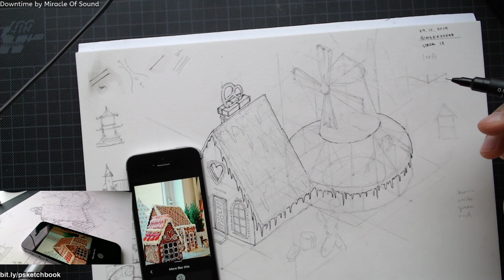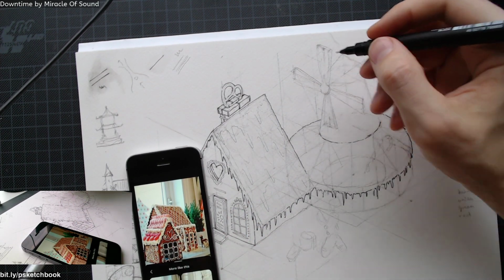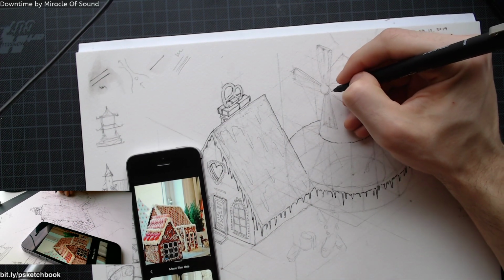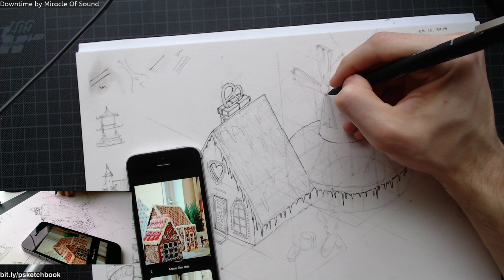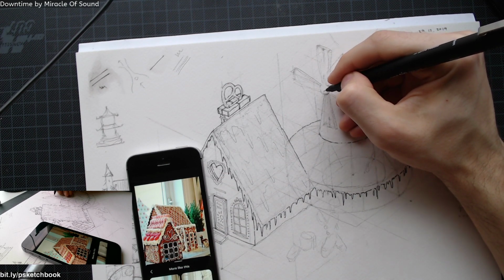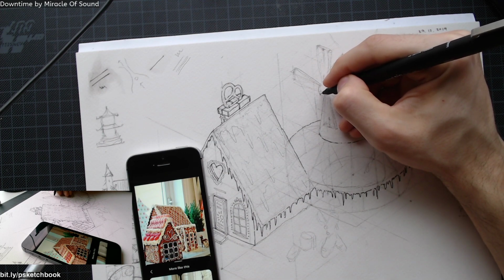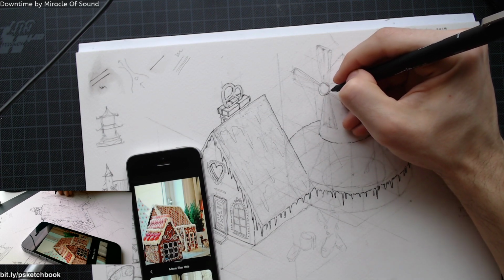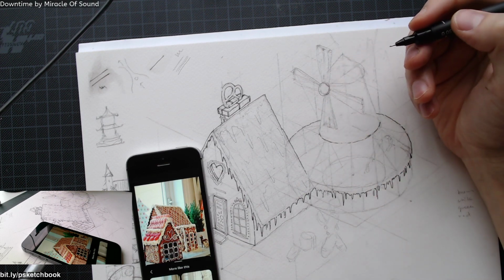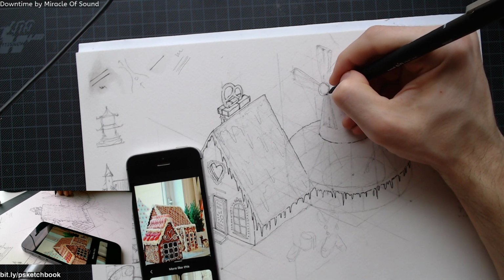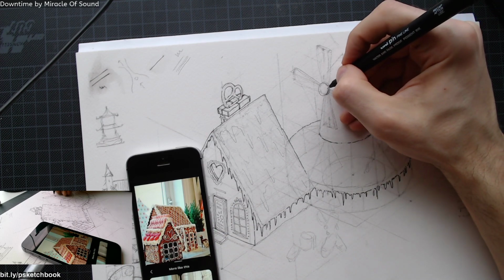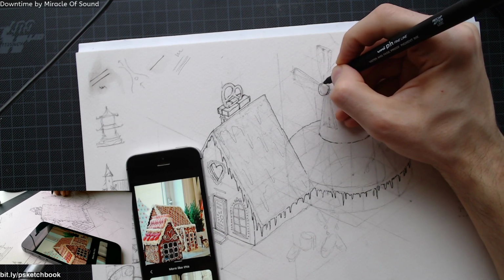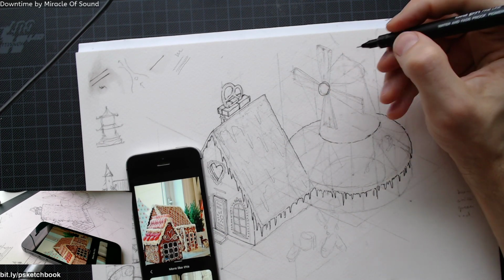Macaroons? Maybe there can be a macaroon here. Macaron? You know what I mean, these, the coconut things with, is it coconut? No, it's marzipan. Almond cookies. Now we're talking.